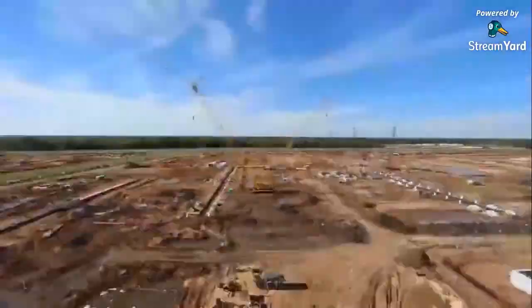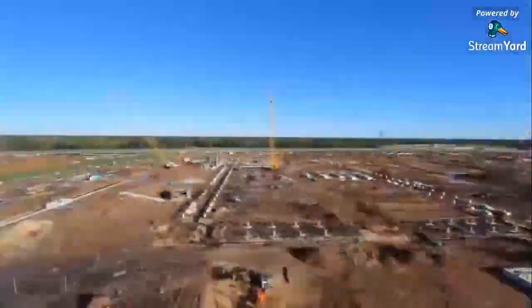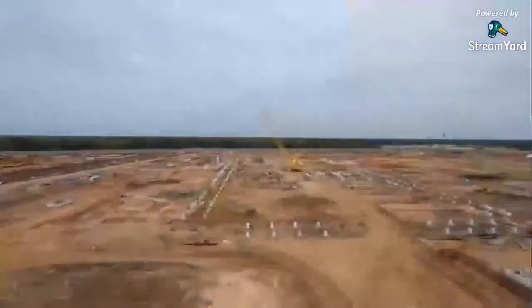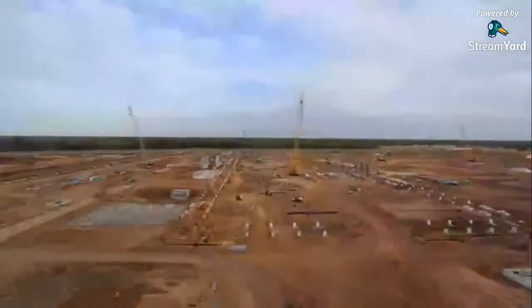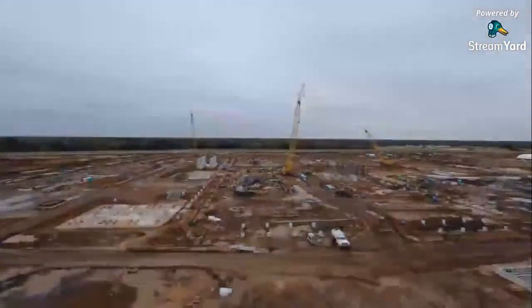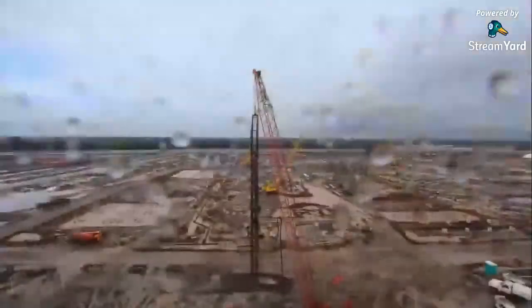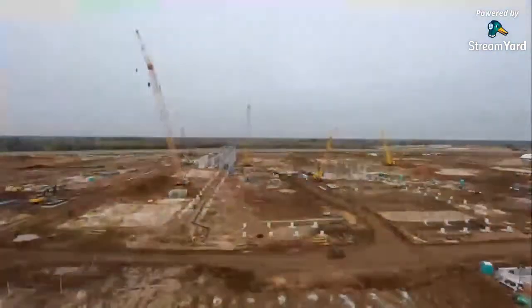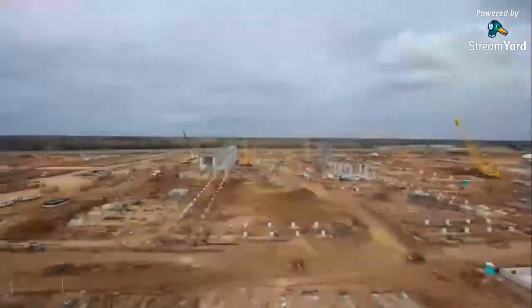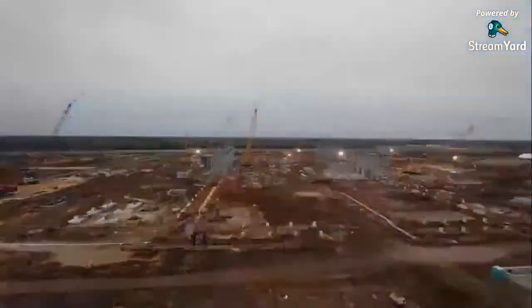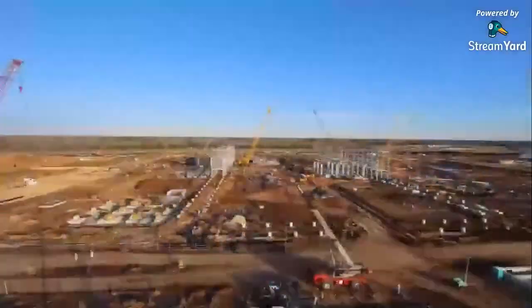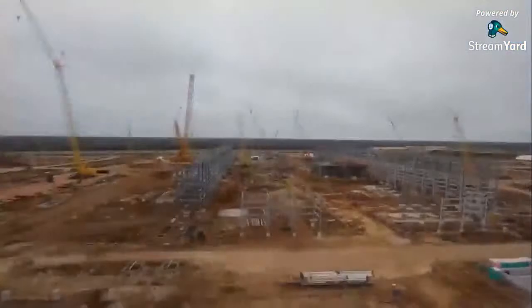This is a greenfield project where the construction starts from the beginning. So after foundation, they are installing the structures for routing the piping.